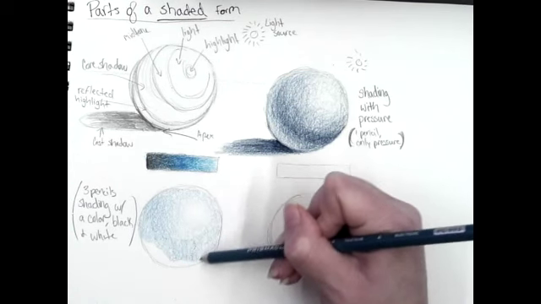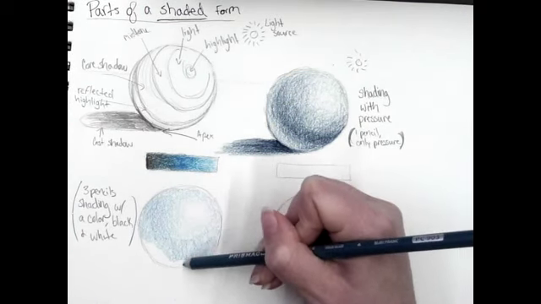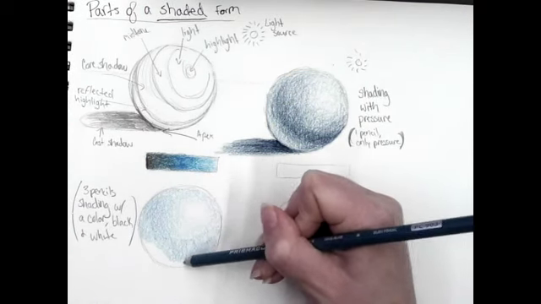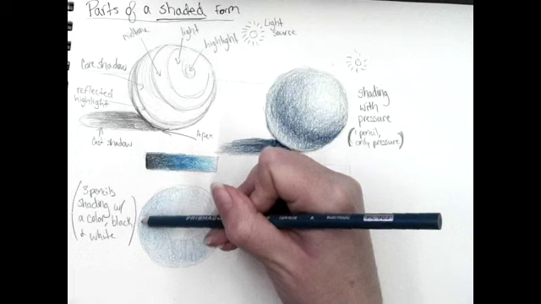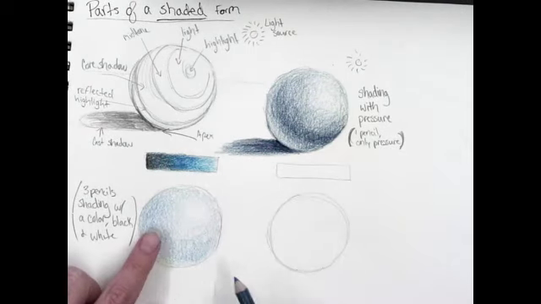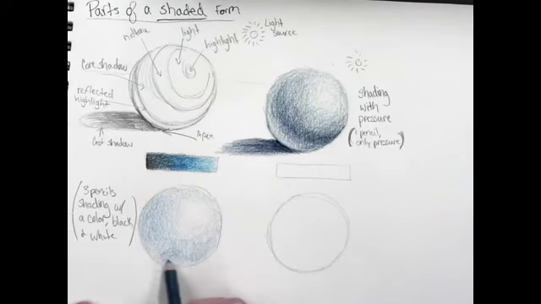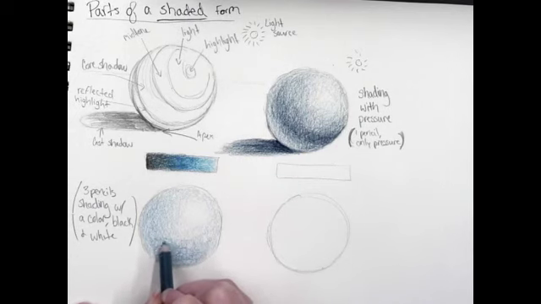Now I'm going to get a little closer to burnishing. So right now there's lots of paper that you can see through the color. So lots of little white static dots in there. I'm going to go ahead and layer this one even more.